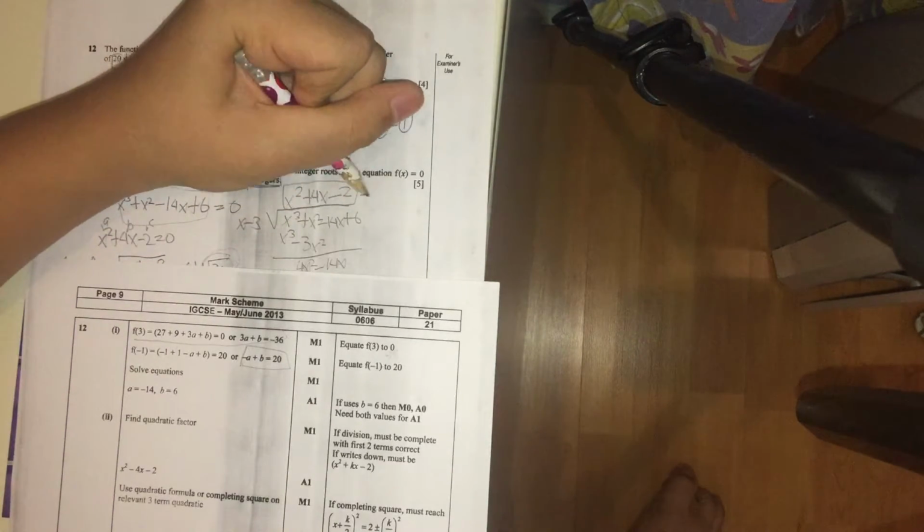And then we check the second question. We find the quadratic factor. We found it, so this gives us 1 mark. And this process gives us 1 mark, and this one gives us 1 mark. So this is supposed to be a plus, but I don't know why CIE mistook it for a minus. But anyway, we get the end result correct, so it doesn't really matter.